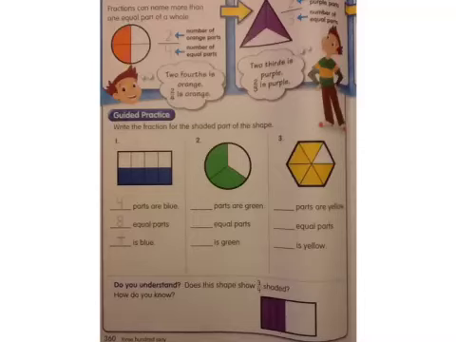Here are the directions for Topic 12, Lesson 3. Today we're going to be talking about non-unit fractions in regions. So let's take a look at guided practice. It says, write the fraction for the shaded part of the shape.